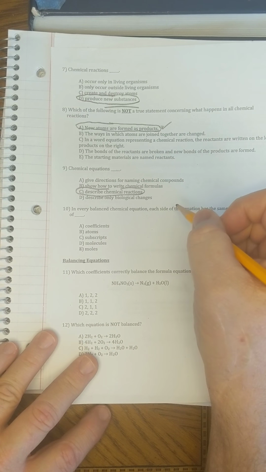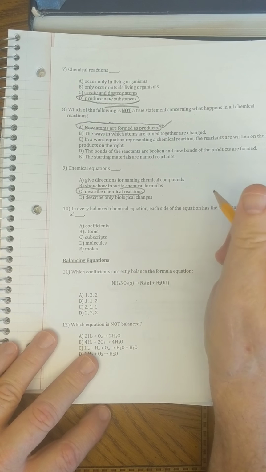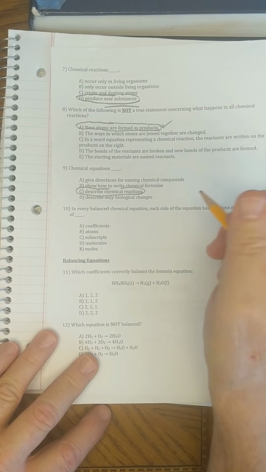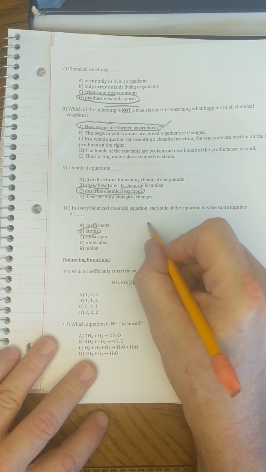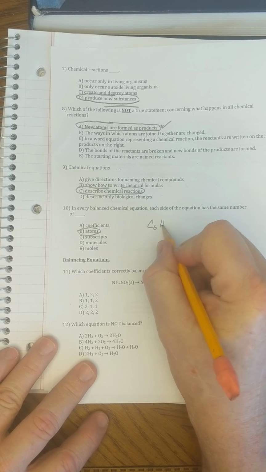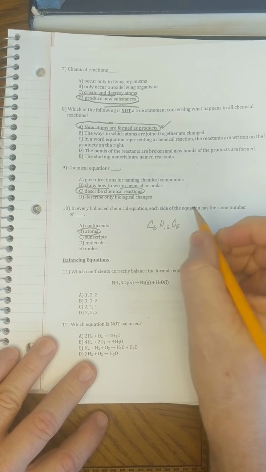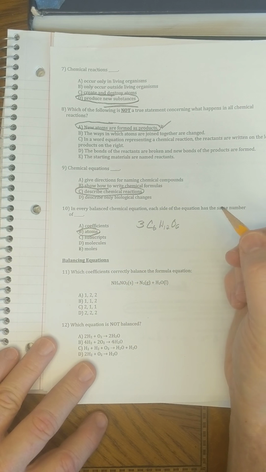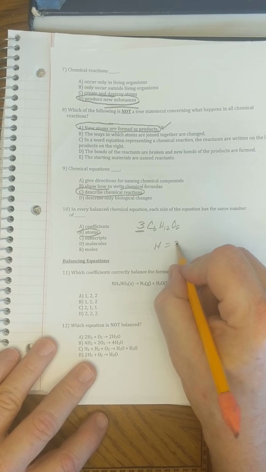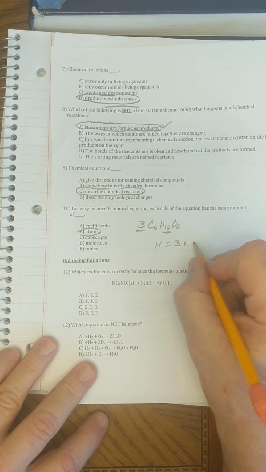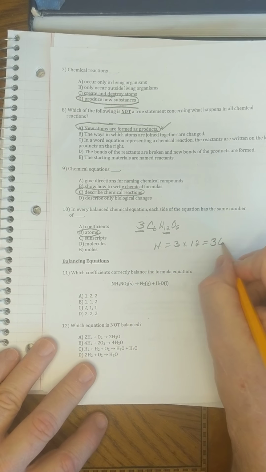In a balanced chemical equation, number 11, each side of the equation has the same number of atoms. And to get the atoms, it's always the coefficient times the subscript. So if I had C6H12O6 and I had a 3 in front of it, the number of hydrogens would equal the coefficient 3 times the subscript 12, which would be 36 atoms.